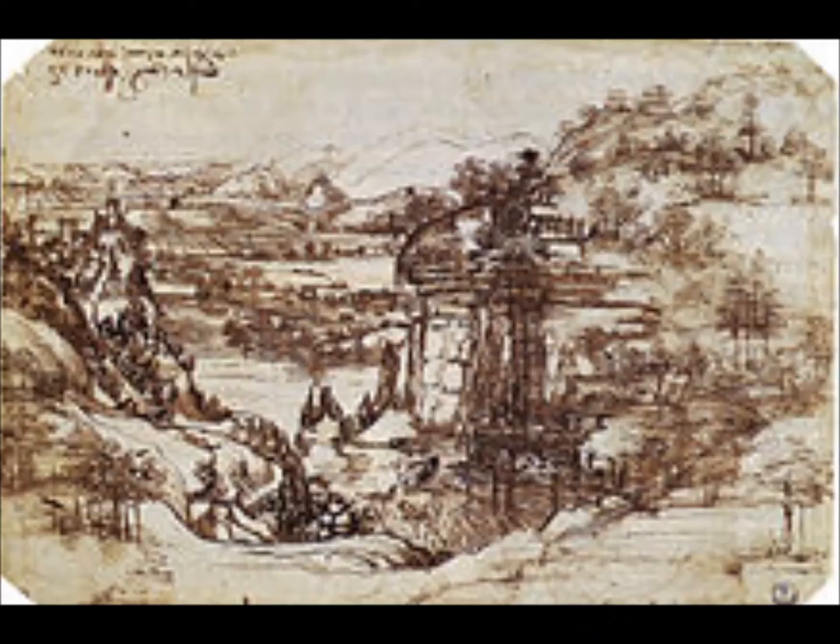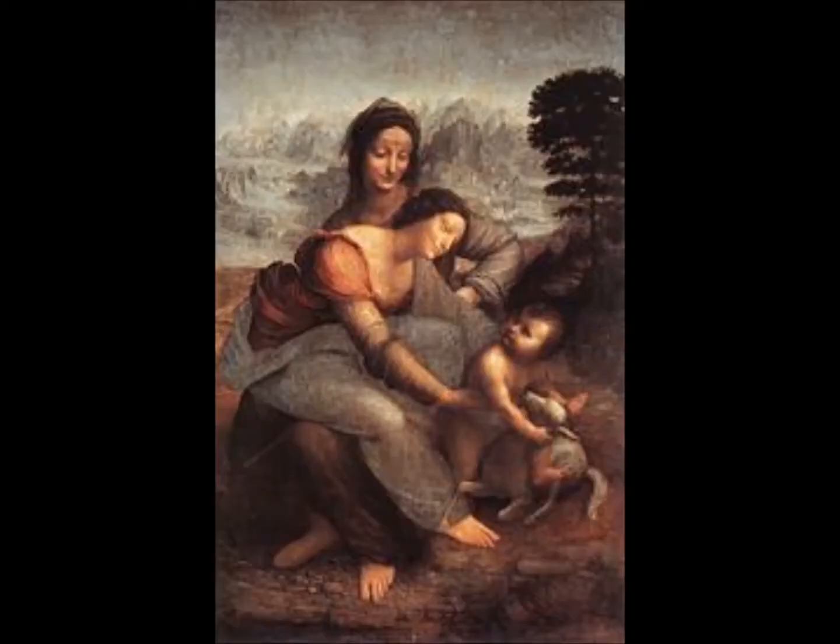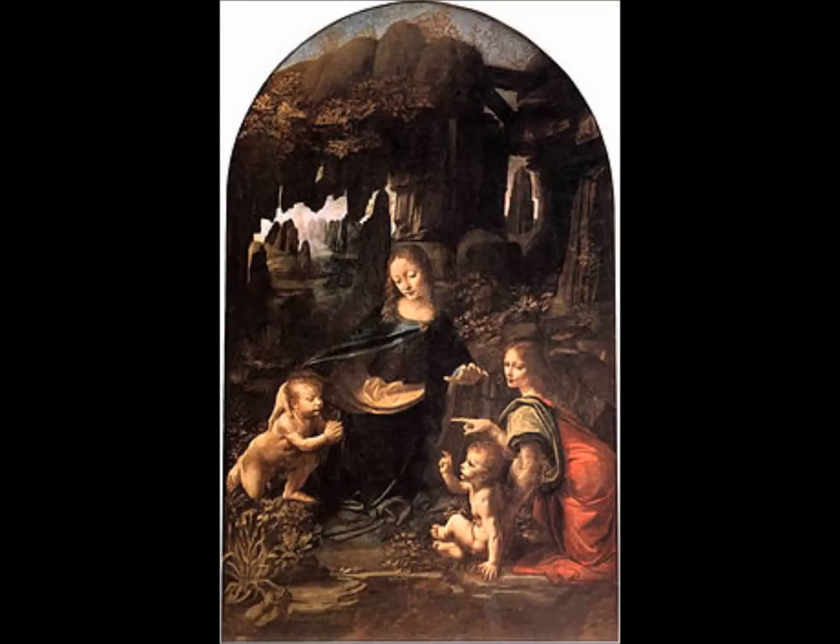He lived most of his life in Florence and Milan, but his last few years were spent in Rome and in France before he passed in 1519. After his passing, he was still making an impact on the lives of inspired young and old artists and scientists.